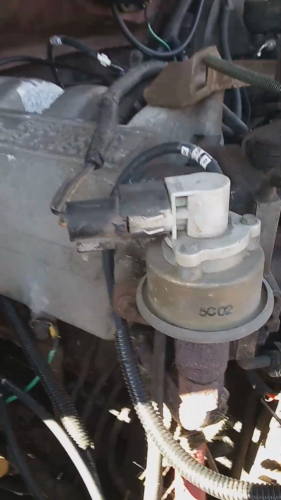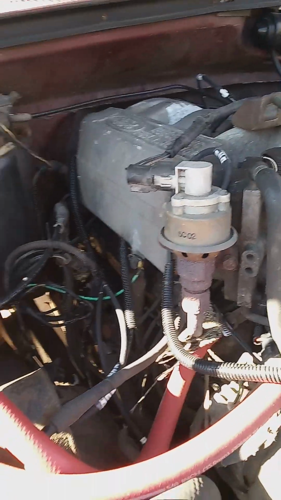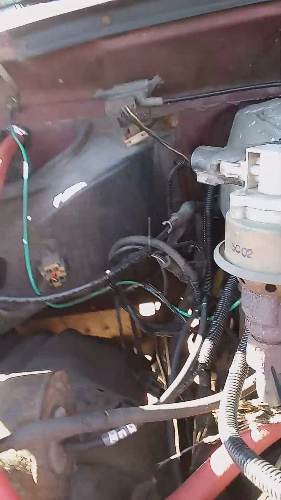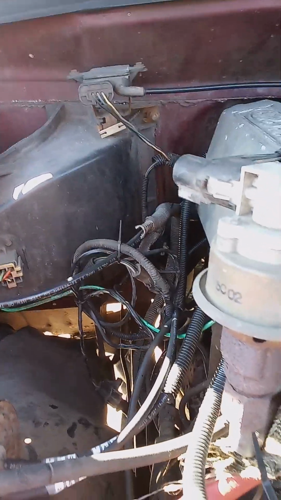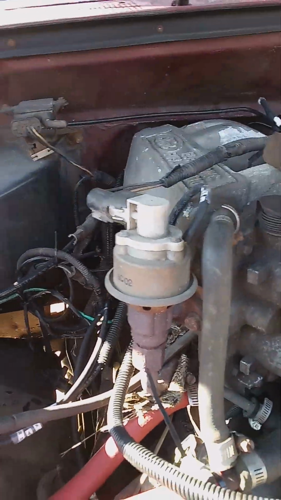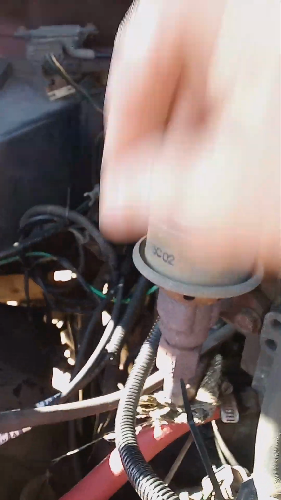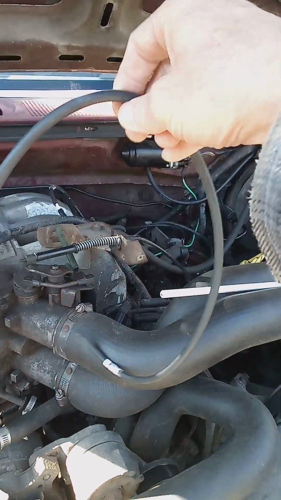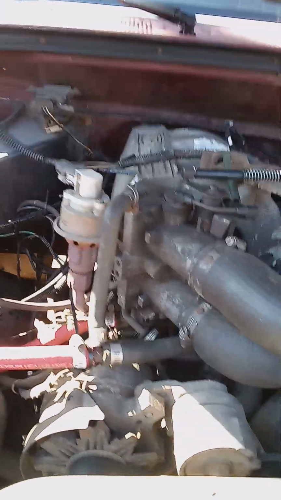So, a little experiment here. I don't have a vacuum pump, but for this you don't really need one. What I've done is I pulled this vacuum line off of its control solenoid.